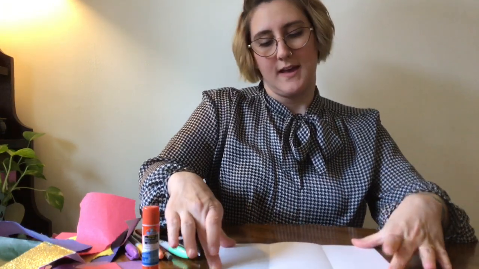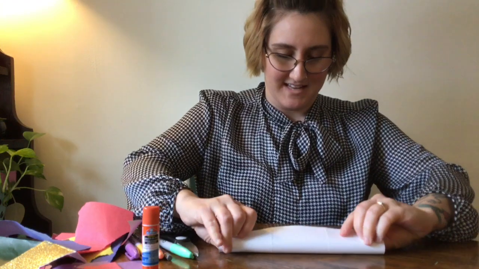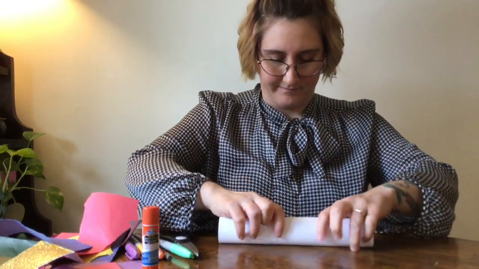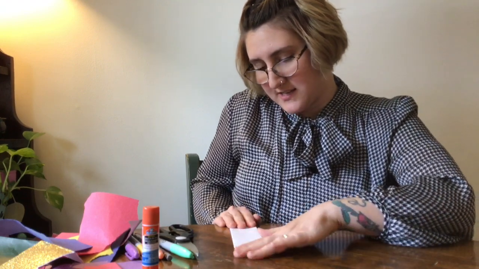And this doesn't have to be perfect, but it should be pretty close. I'm going to do the same thing, what you would call hot dog style. And just making sure that's even. You can see here and here that it is. And I'm just going to press that down.